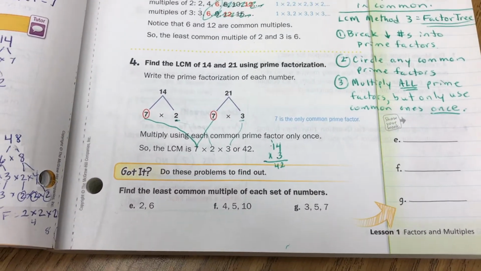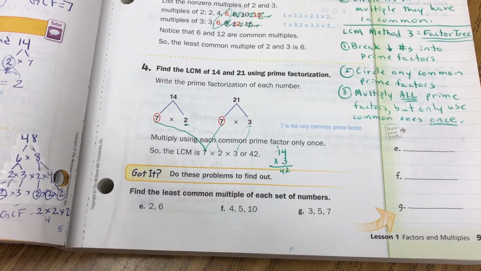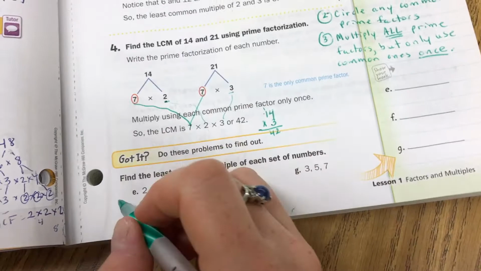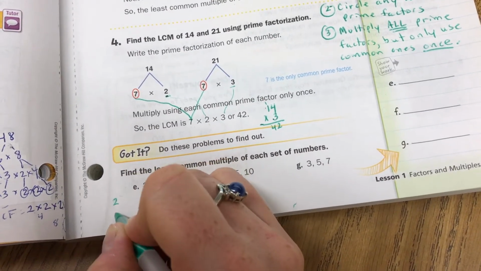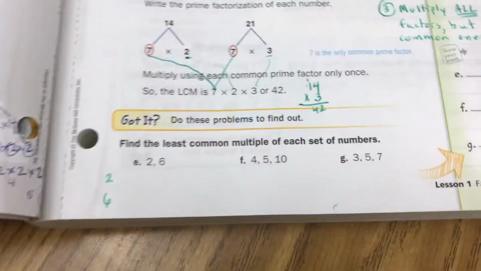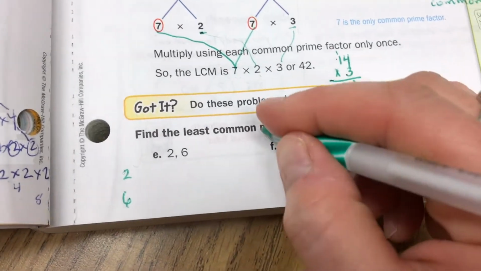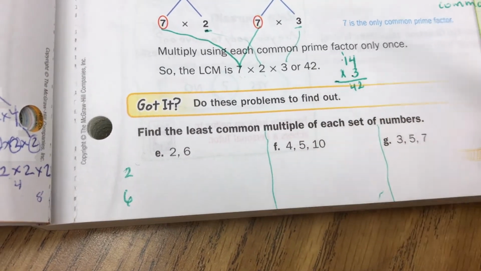You might as well just write it in a list. So we're going to do the list first. Let's list out the common multiples of 2 and 6, okay? Don't worry about room for the tree. We're going to do that a little differently. So right now, just make room for the list here. I'm going to draw a line in between these.